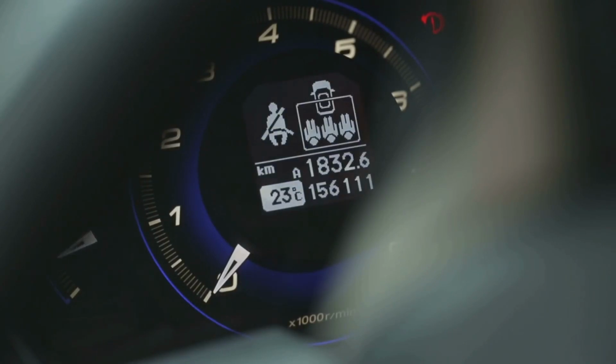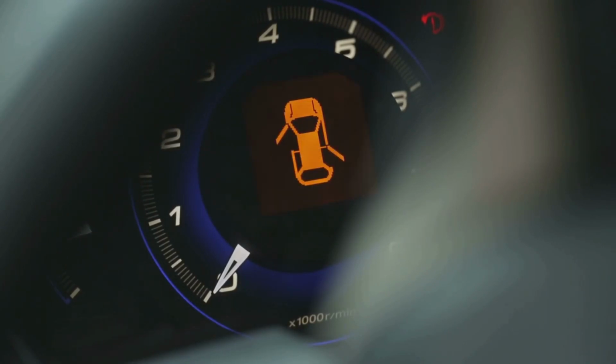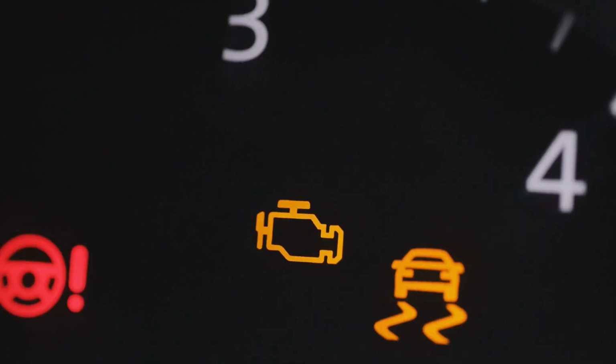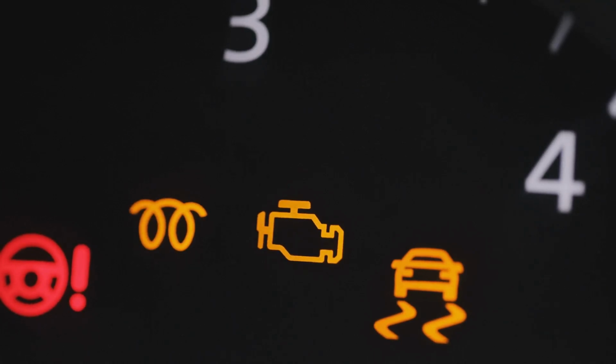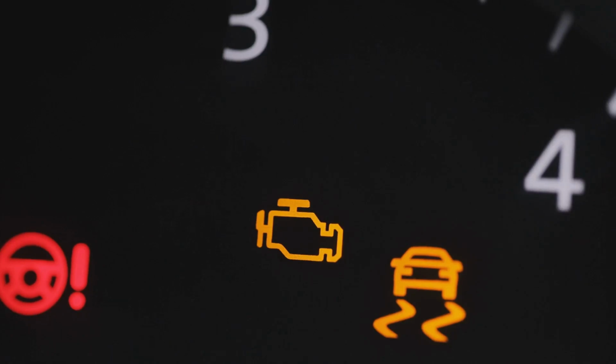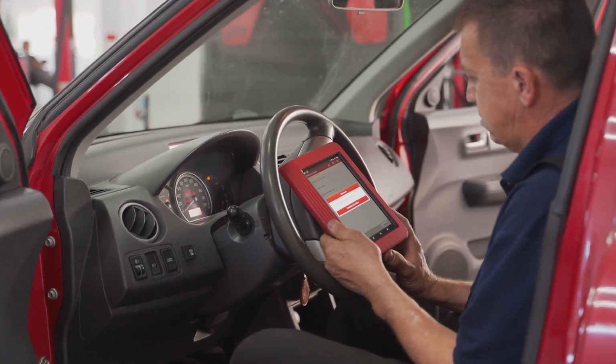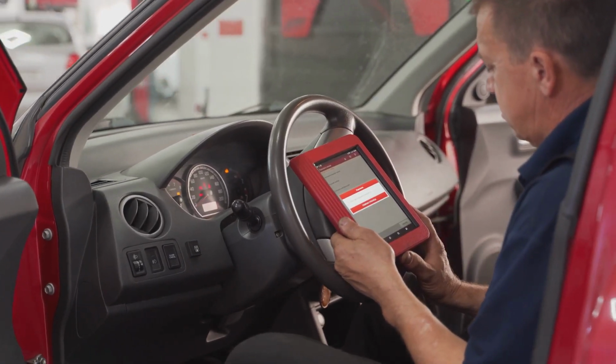Check engine light, also known as the malfunction indicator lamp or MIL. This light can illuminate due to a range of issues from a loose gas cap to engine misfires, faulty oxygen sensors or emissions control problems. Some systems store error codes that can be read with an OBD2 scanner.